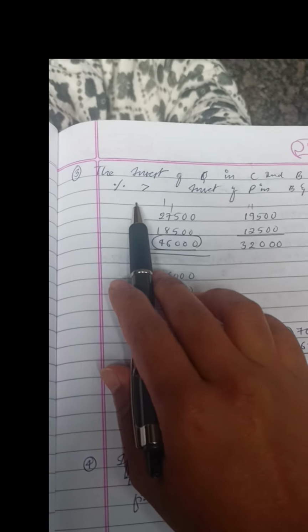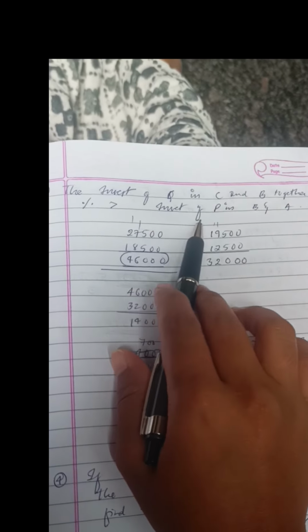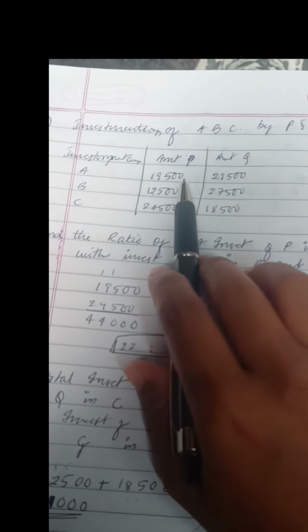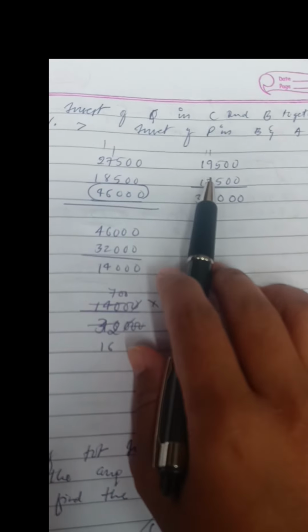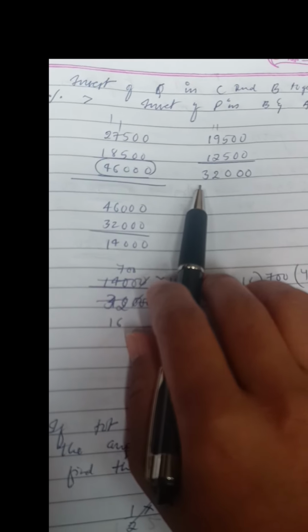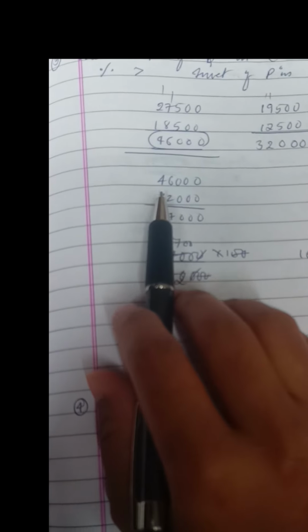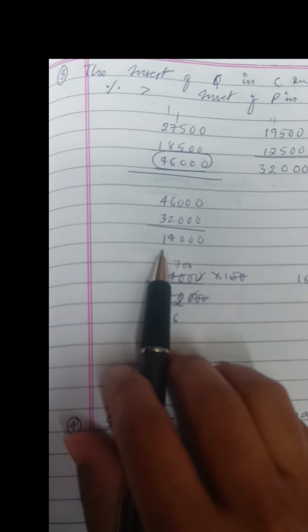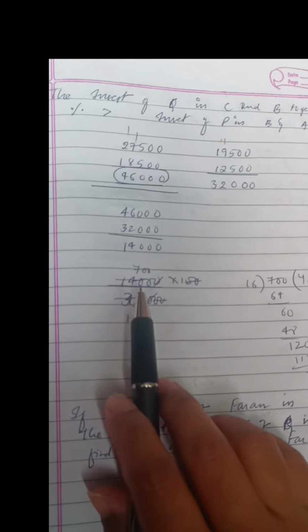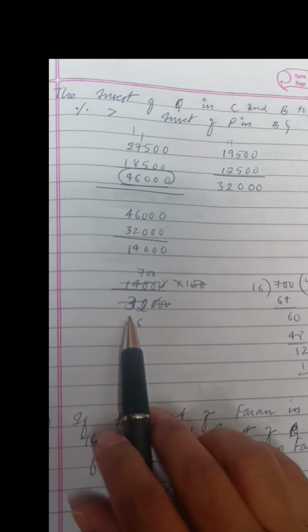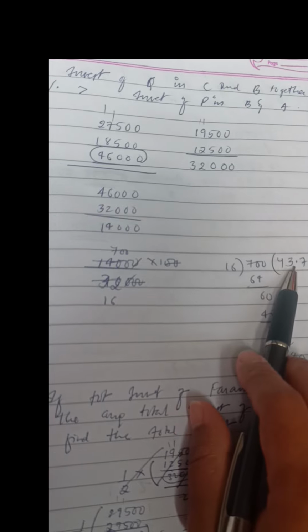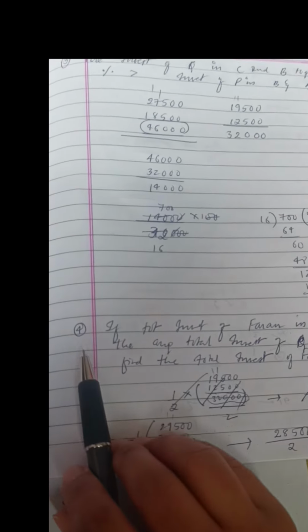The investment of P in B and A, that is 19,500 plus 12,500, gives you 32,000. If I subtract 32,000 from 46,000, I get 14,000. They asked for the percentage, so 14,000 divided by 32,000 times 100. If we solve this, we get 43.75 percent.